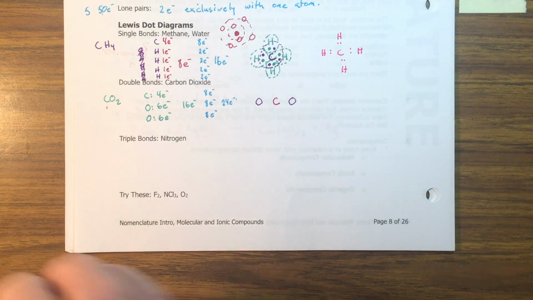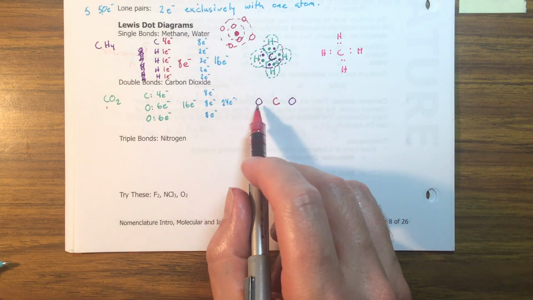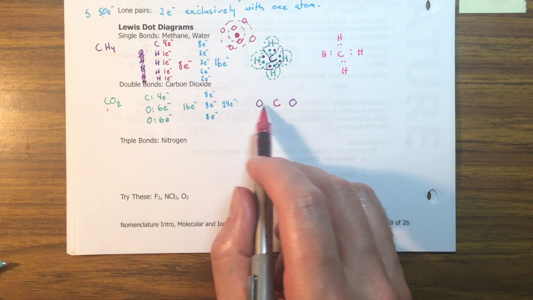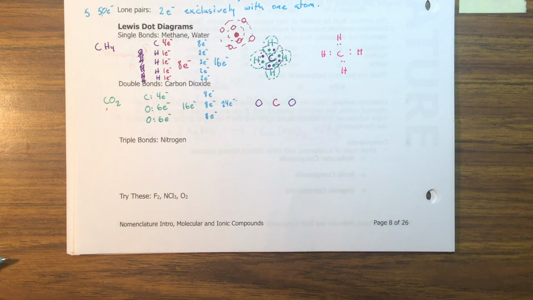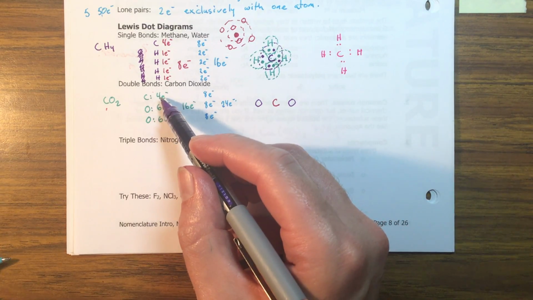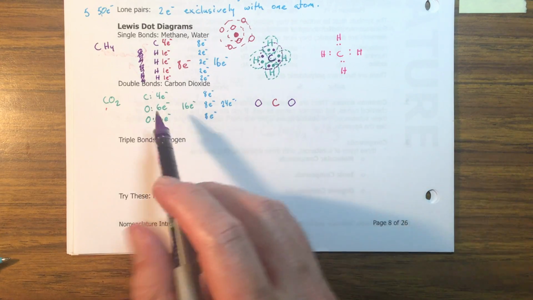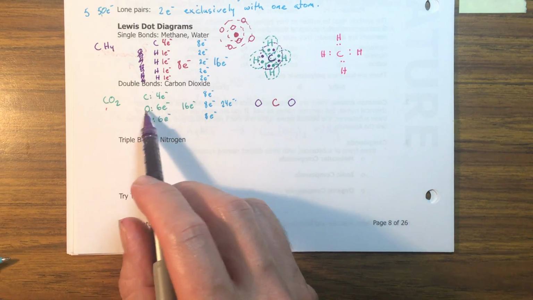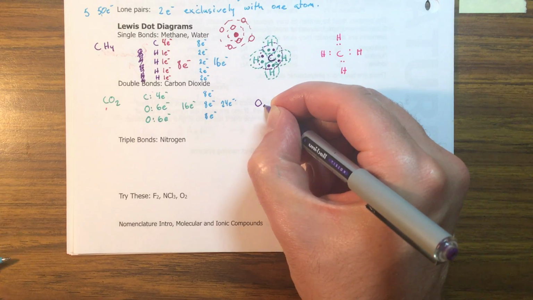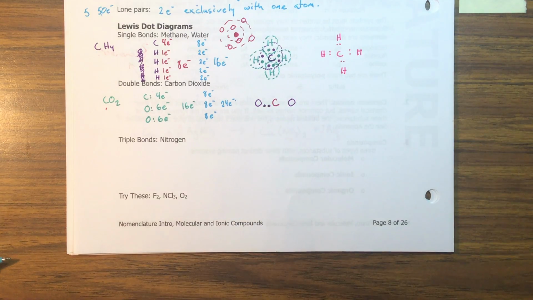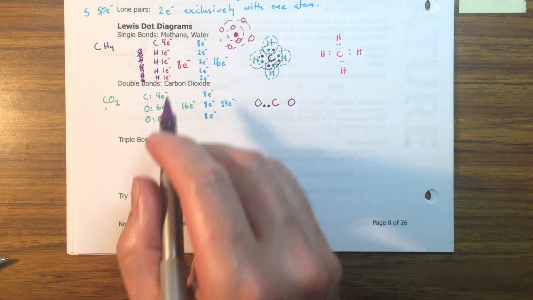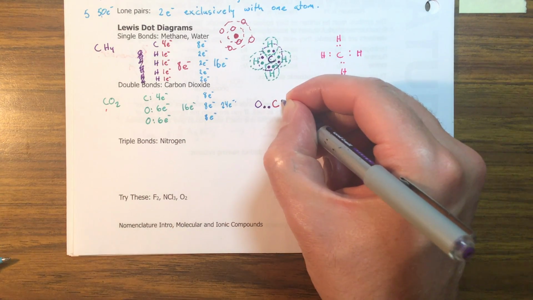Okay, now carbon needed to share two. Carbon needs 8. So carbon has 4 of its own, but it needs to share 2 from this oxygen. So this oxygen is going to share 2 with the carbon. This oxygen, likewise, is also going to share 2 with the carbon.